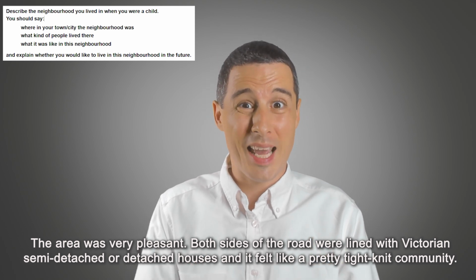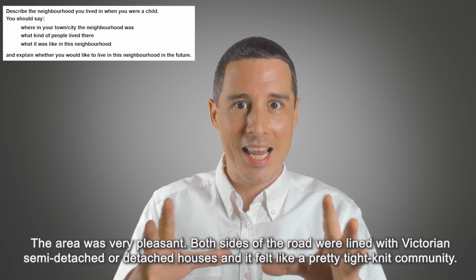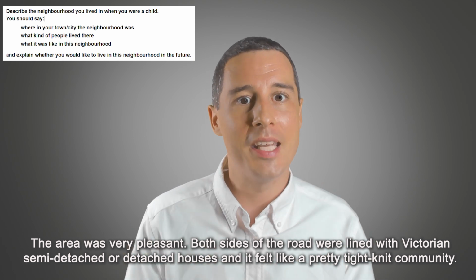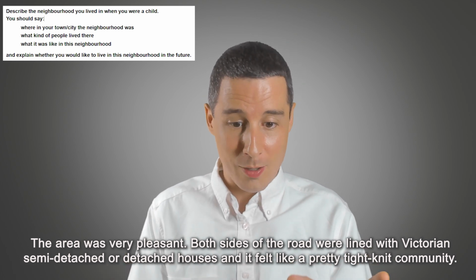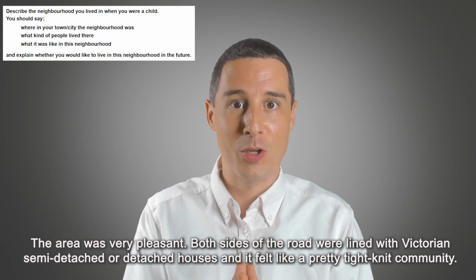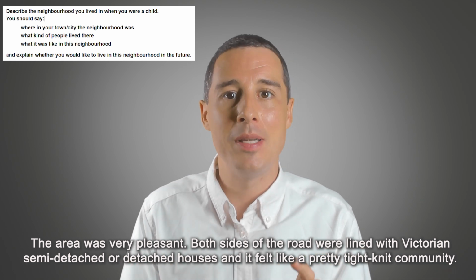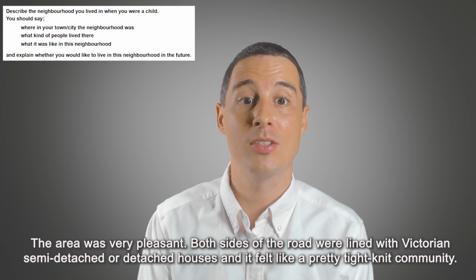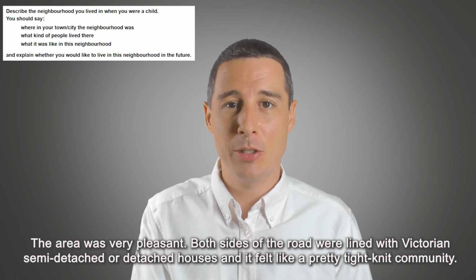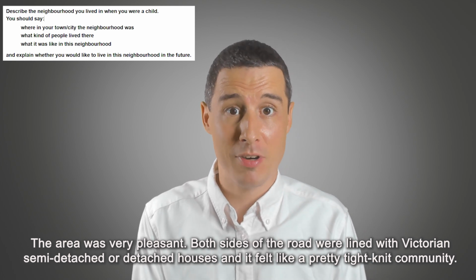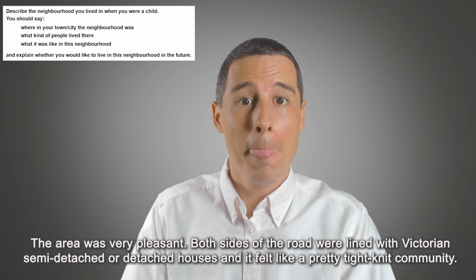And those houses are semi-detached or detached. Now, detached houses meaning houses that are standing alone. They're not joined together with any other house. And a semi-detached house is, well, of course, where two houses share one wall. So your house is joined to another house, but not two houses, just one. It's semi-detached. So we have semi-detached and detached houses down the road. And also we've said that it felt like a pretty tight-knit community. So here we're using that phrase we made a note of in our plan, a tight-knit community, which of course means the people were quite close with each other.